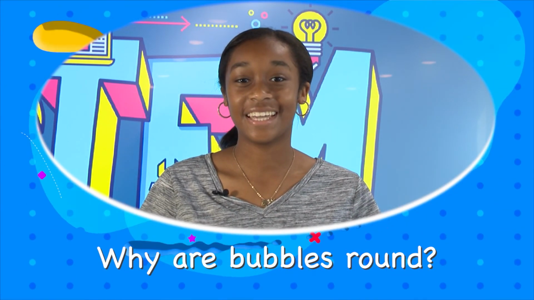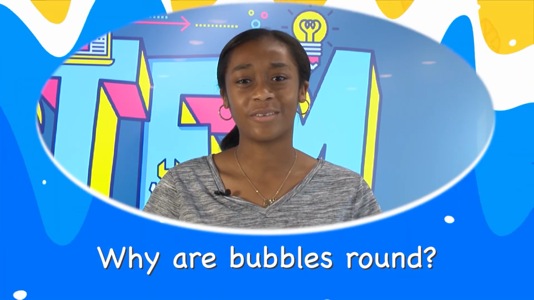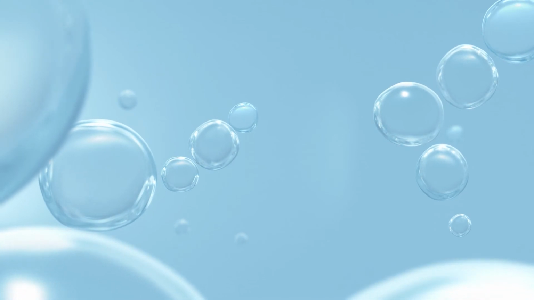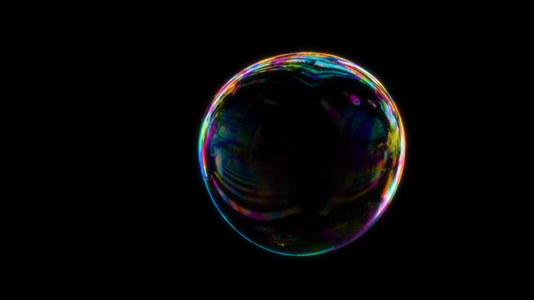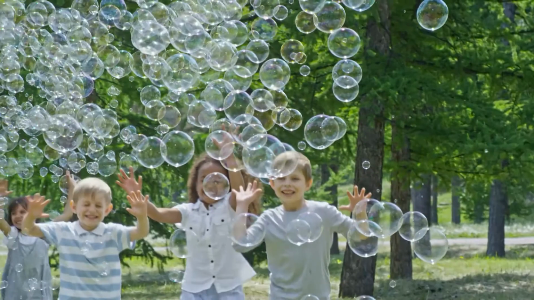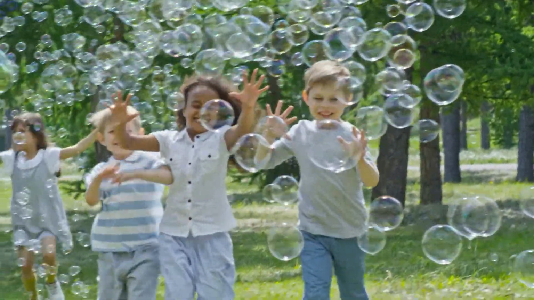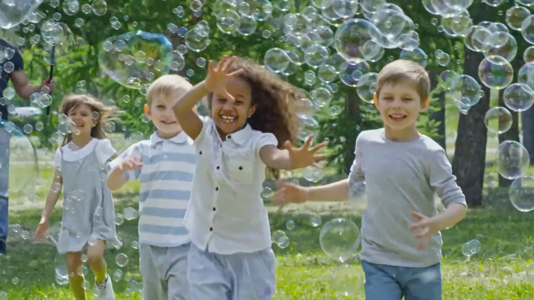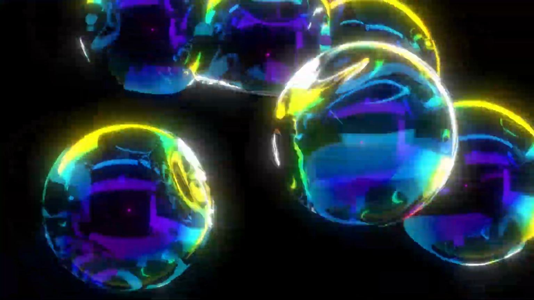Hi, my name's Kennedy, and I want to know, why are bubbles round? Scientists refer to bubbles as minimum surface structures. This means that they always hold a gas or liquid inside of them with the least possible surface area. The geometric form with the least surface area for any given volume is always a sphere, a round shape. Bubbles are round when they float free through the air, and individual bubbles will always be round. But when bubbles attach to one another, they could create all sorts of shapes.